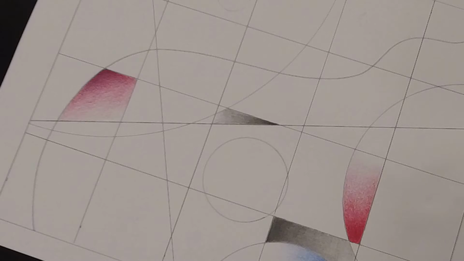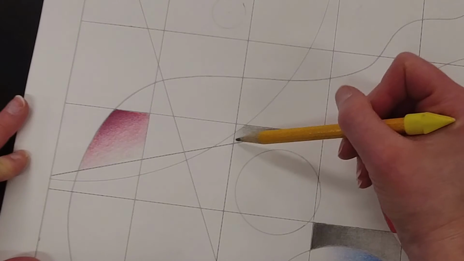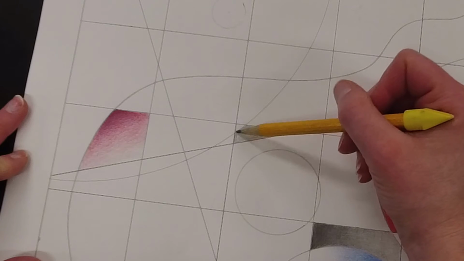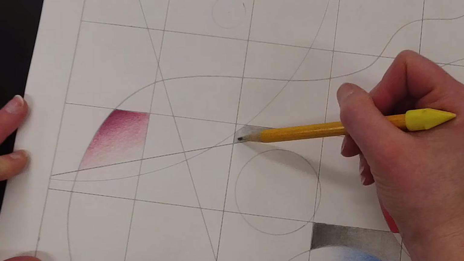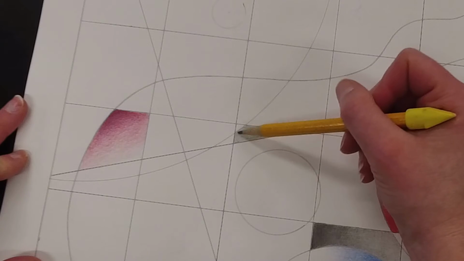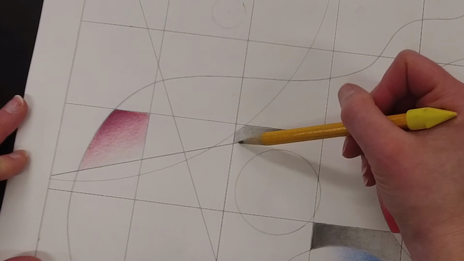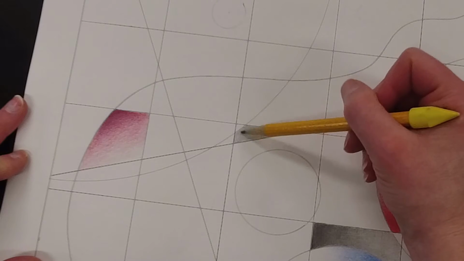And remember too that going back the opposite direction will really help fill in any of those little white gaps. So if I go back in the opposite direction here, very gently, it's going to get a little bit darker, but that's okay. The main thing is to just keep it as smooth as I can in there.